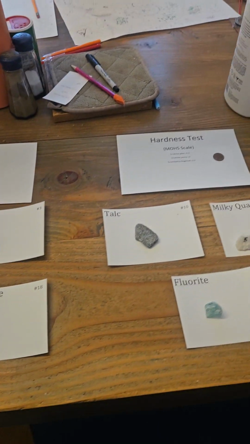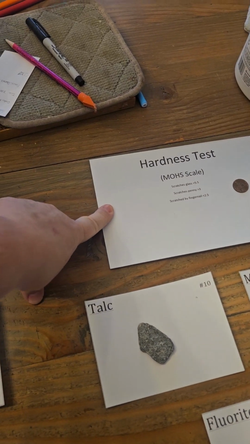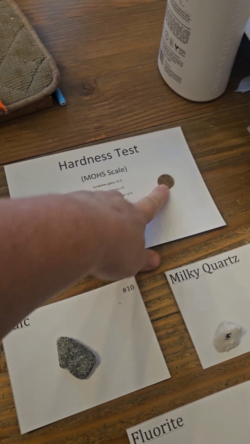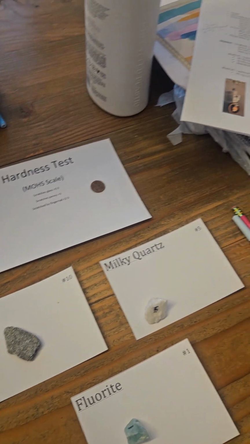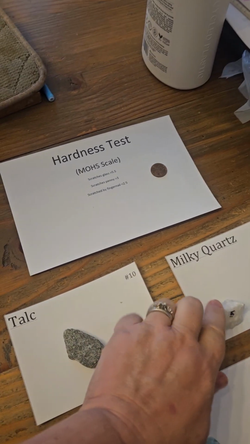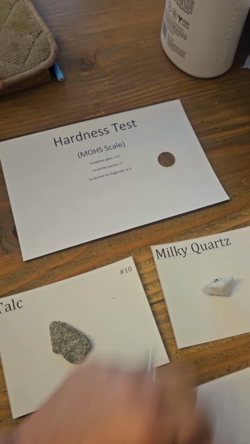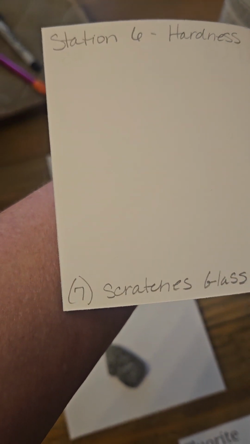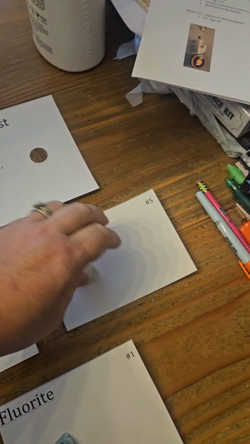And then we'll move over to the hardness test, and there will be a glass scratch plate for them to use. And then they'll have the penny, and then the other test is with your fingernail. So the milky quartz can actually scratch glass, and that is the test for that. And then on the back, in the parentheses, it'll tell you the hardness level, and that is a 7.